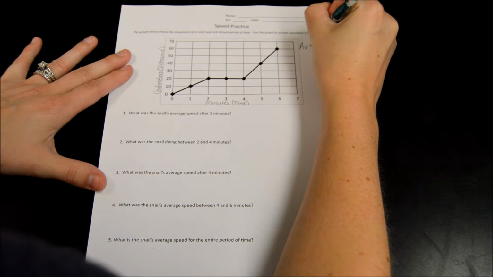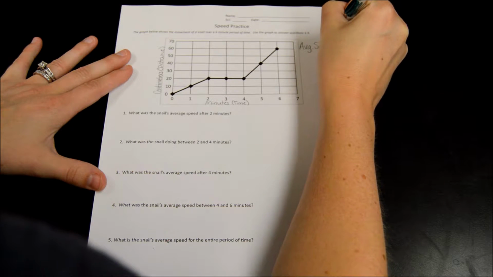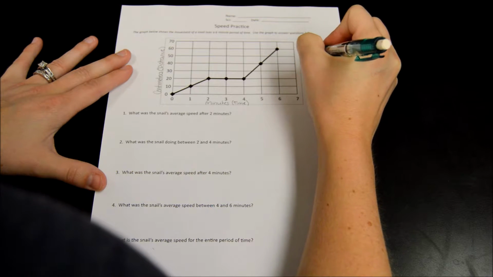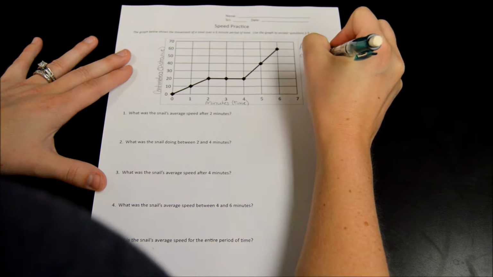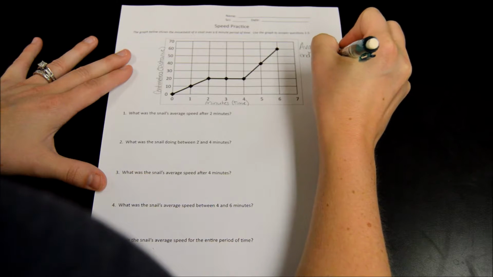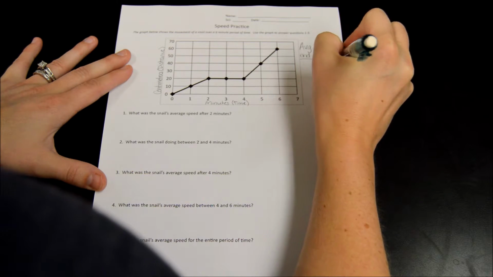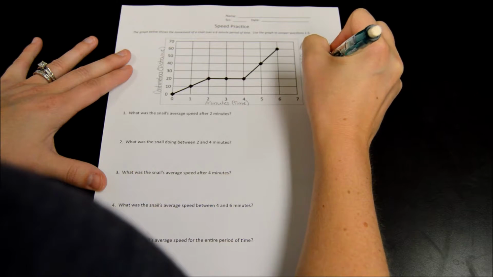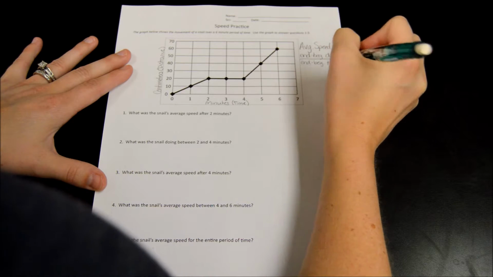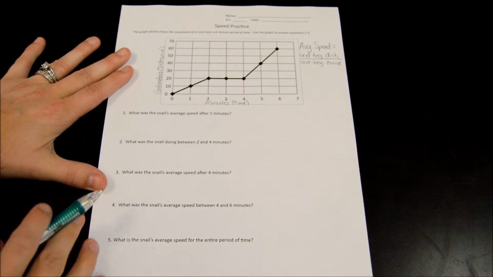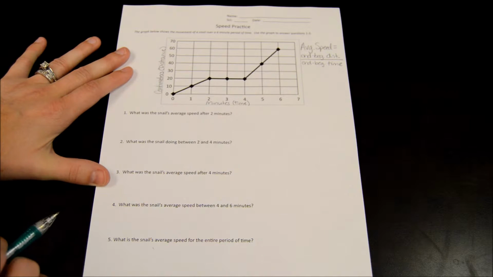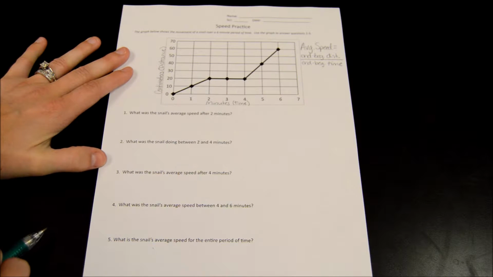So our average speed equals our ending minus our beginning distance, divided by our ending minus beginning time. Now I'm going to explain that to you and show you how to do that in your problems here. And you have to do that before you plug in the numbers into your STD triangle.